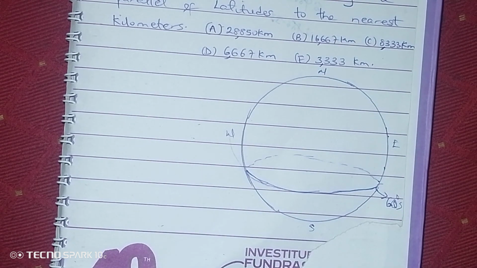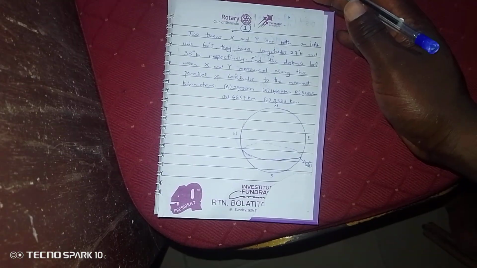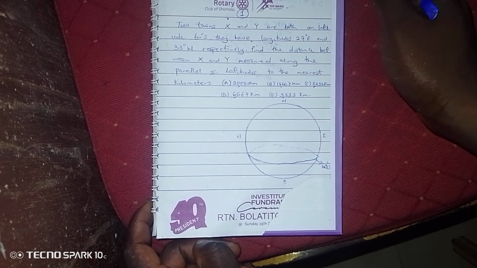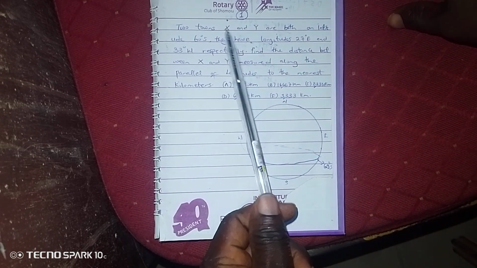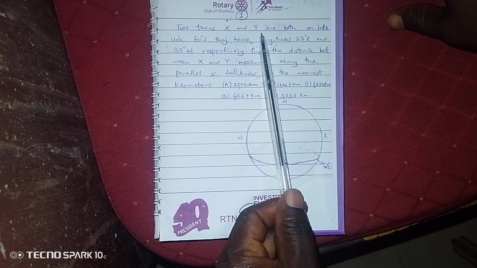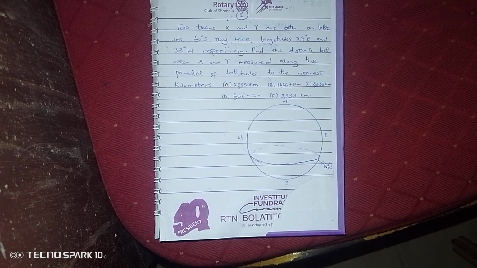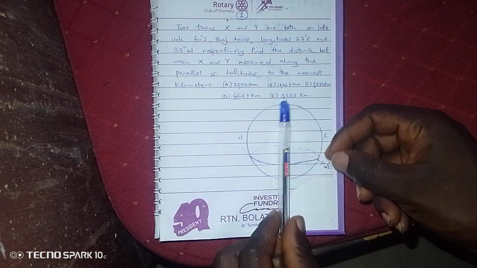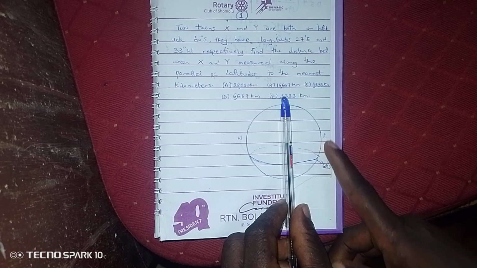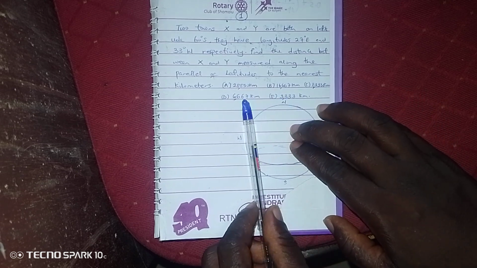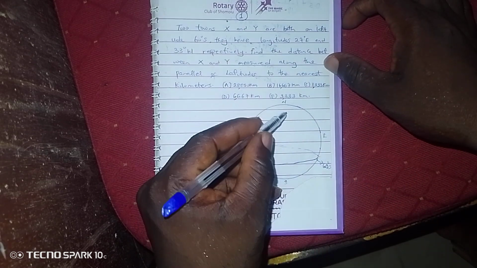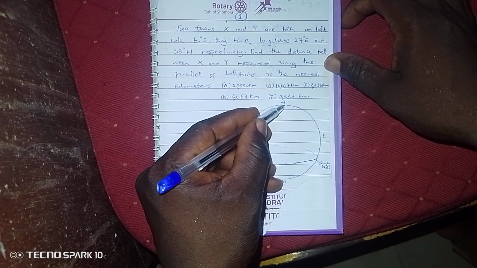Now we have the point X. Since the statement was given respectively, X is 27 degrees east and Y is 33 degrees west. From the center towards here is 180, and from here towards here is 180. So 27 degrees east should be somewhere around here.